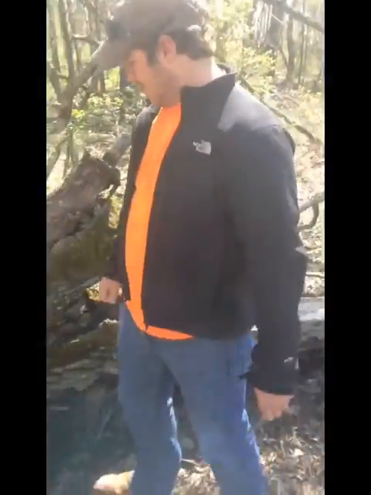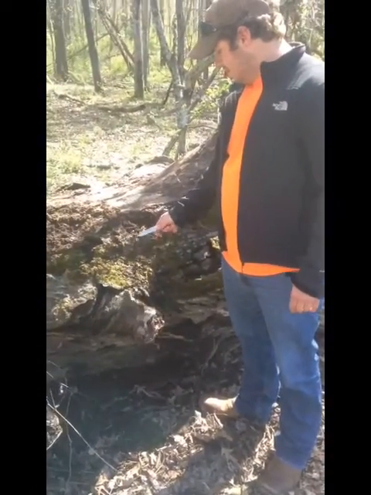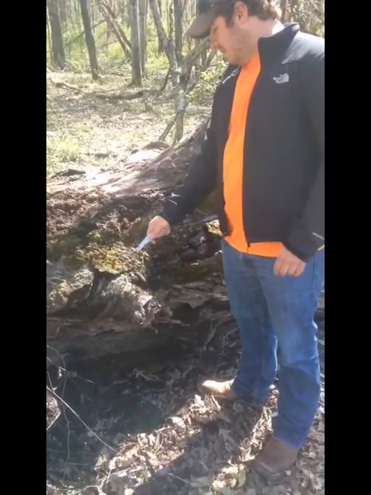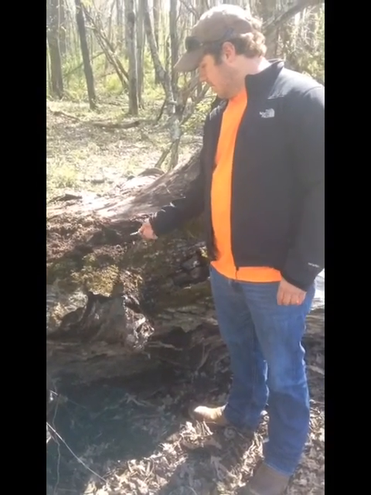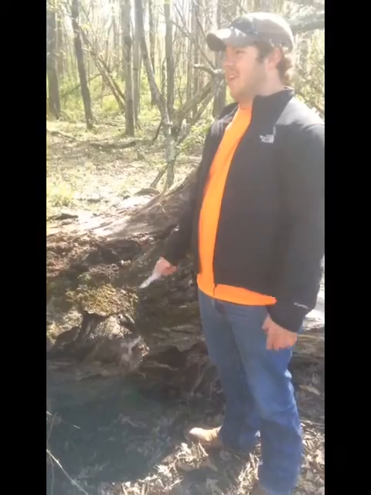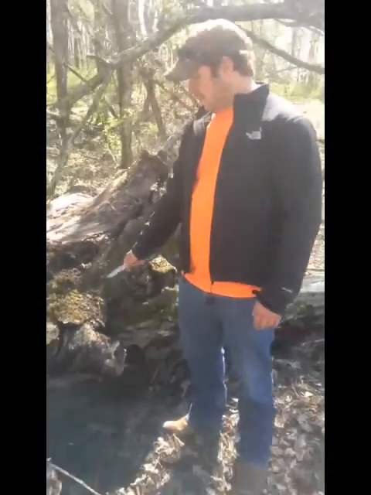This log will eventually just kind of decompose down and really help out the soil a whole lot. It also provides a home for many insects and other animals that live out here. A lot of good bacteria in it. That's good for the soil. Add nitrogen and a lot of other key elements for growing stuff.